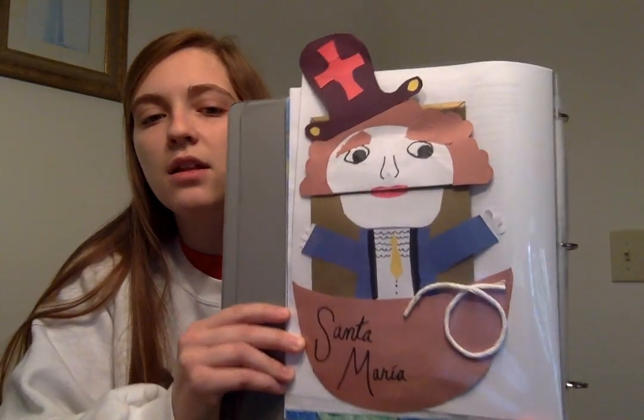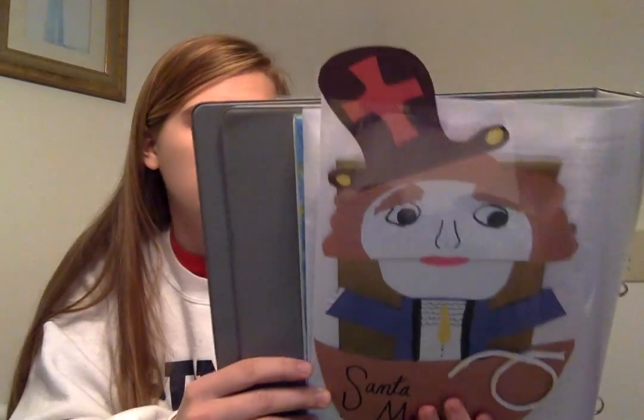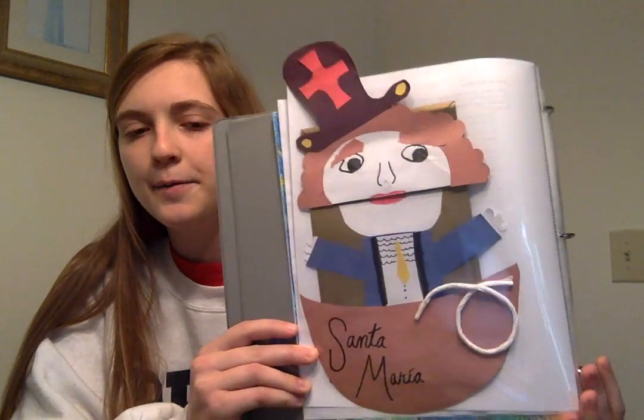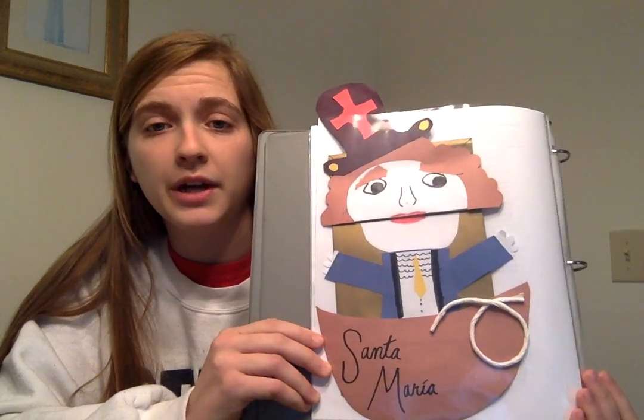So the standard itself is to describe the reasons for obstacles to and accomplishments of the Spanish, French, and English explorations of John Cabot, Vasco Nunez Balboa, Juan Ponce de Leon, Christopher Columbus, Henry Hudson, and Jacques Cartier. So they could make a Christopher Columbus puppet, or they could make a Juan Ponce de Leon puppet, etc. And maybe they could write a story about the puppet that they make. I really enjoyed making it.